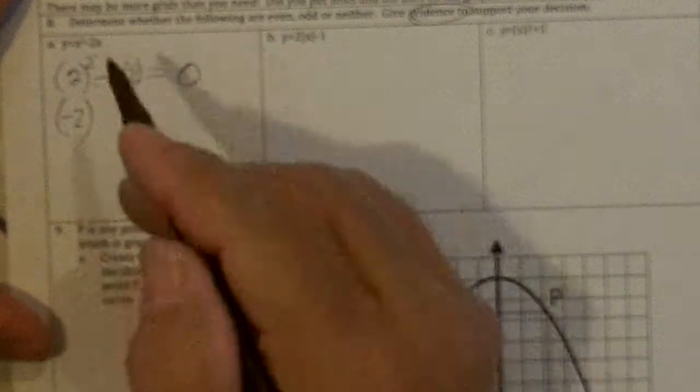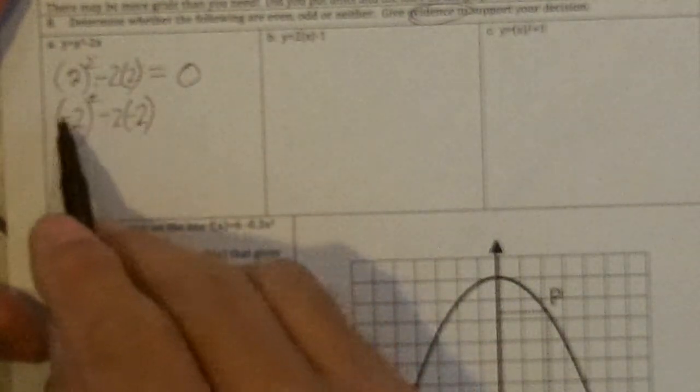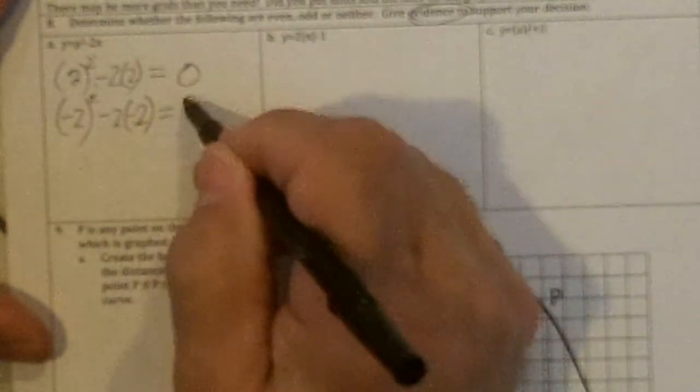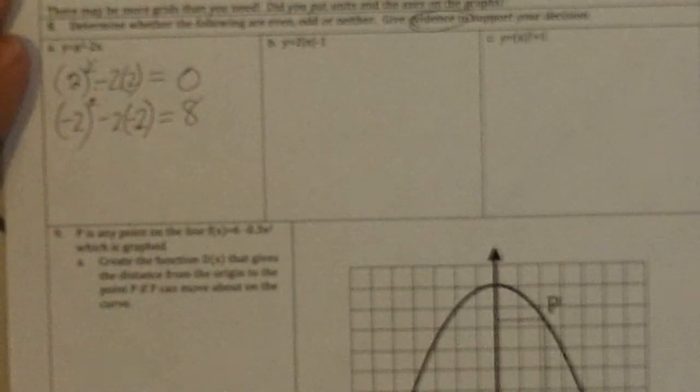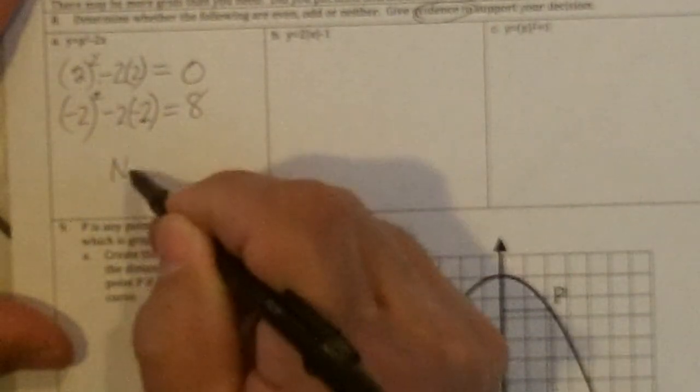Now if I put in -2, -2 squared is 4, and then -2 times a -2 is also 4, so we get 4 plus 4, which is 8. Now we did not get the same number, or the same numbers except opposite in sign, so you have to either get the same answer out, which makes the function even, or the same numbers but opposite in sign, 1 plus and 1 minus, which would make it odd. We didn't get either of those, so it's a neither.